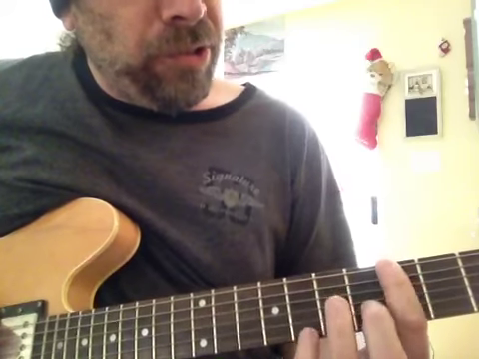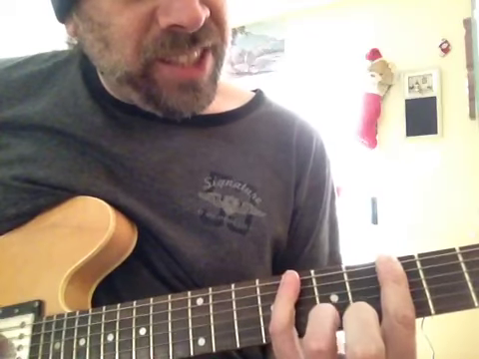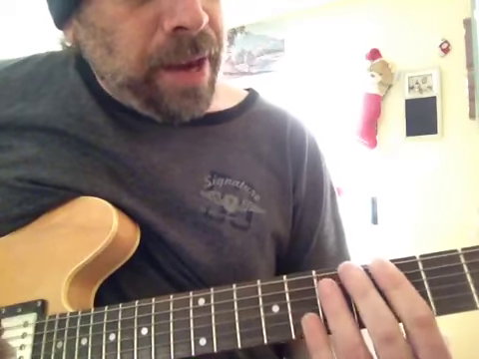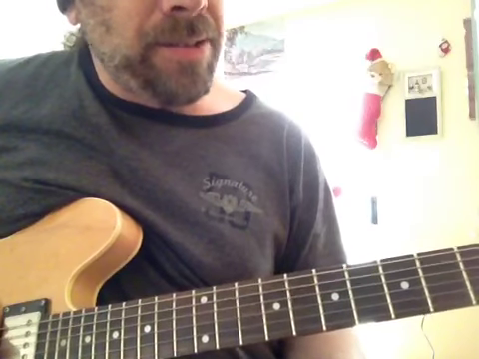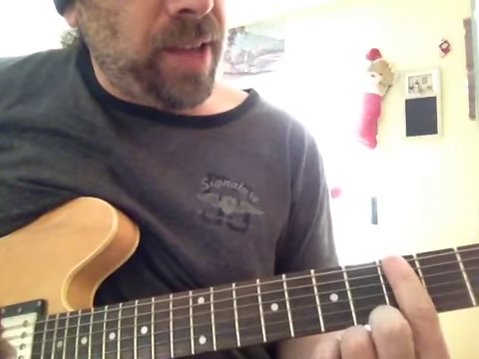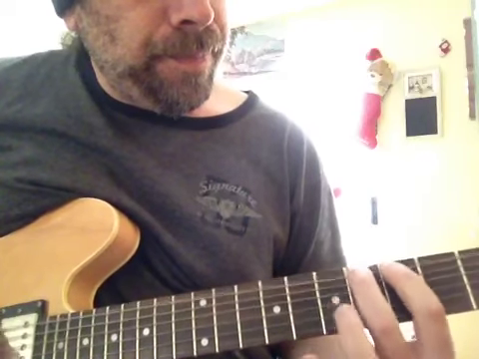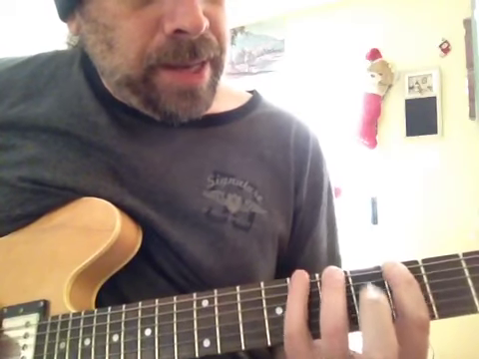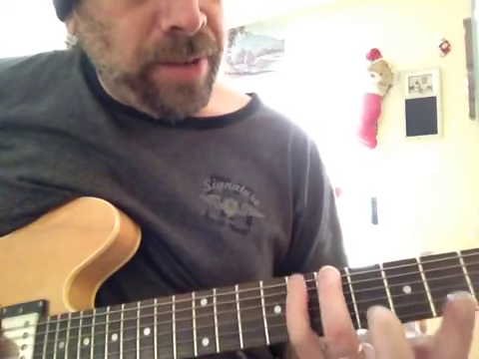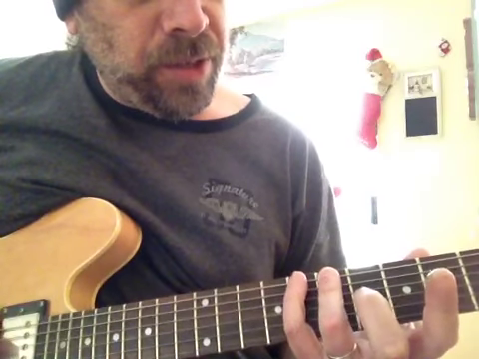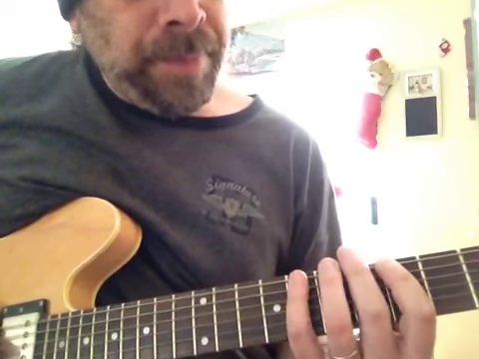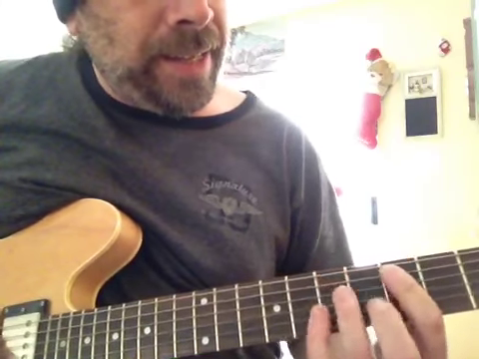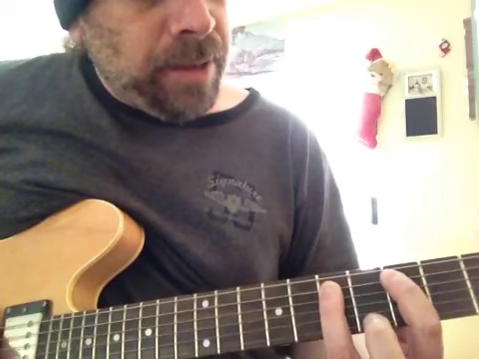So A is our first note. Then we have C. Every note has a sharp except for 2, B and E. Bacon and eggs don't have a sharp. So what that means is this is A sharp, B, and then C. B doesn't have a sharp, so B and C are right beside each other. So our first string is A and C. Our next string is D and E. Okay, so those are the next 2 notes we've played.